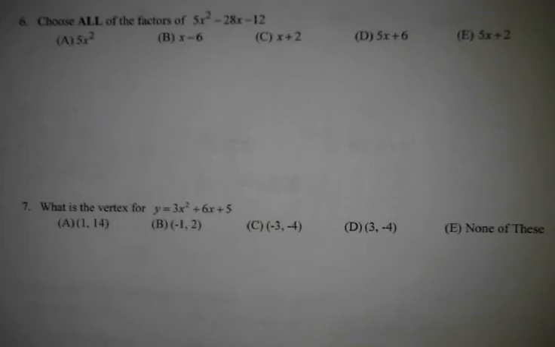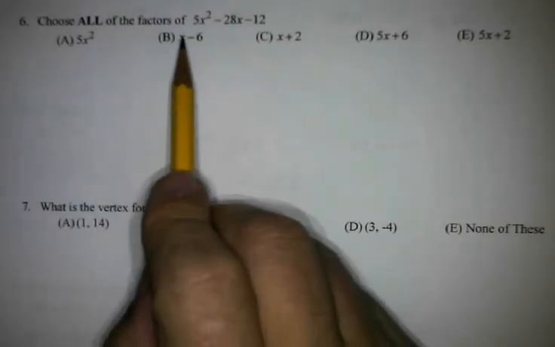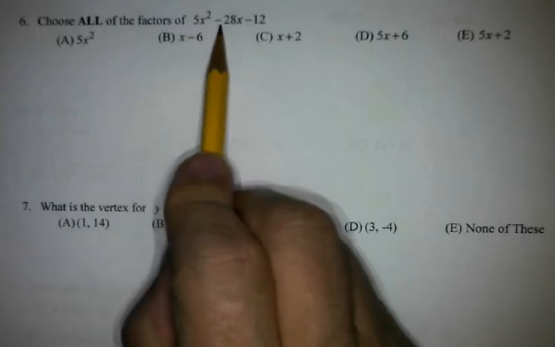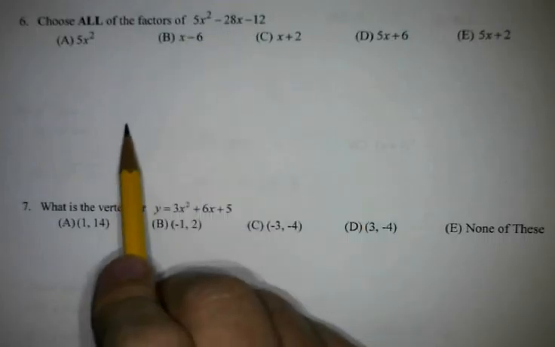Okay, we're going to look at problems 6 through 10 on this video that reviews the multiple choice for the integrated 3 midterm. Okay, for this one, we're going to choose all of the factors of 5x squared minus 28x minus 12.